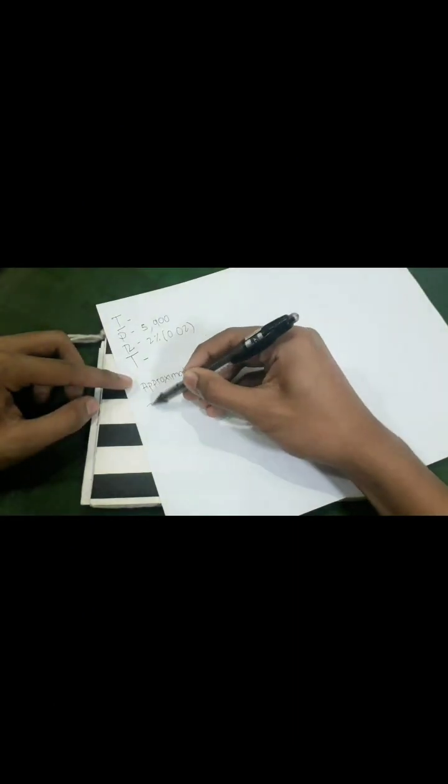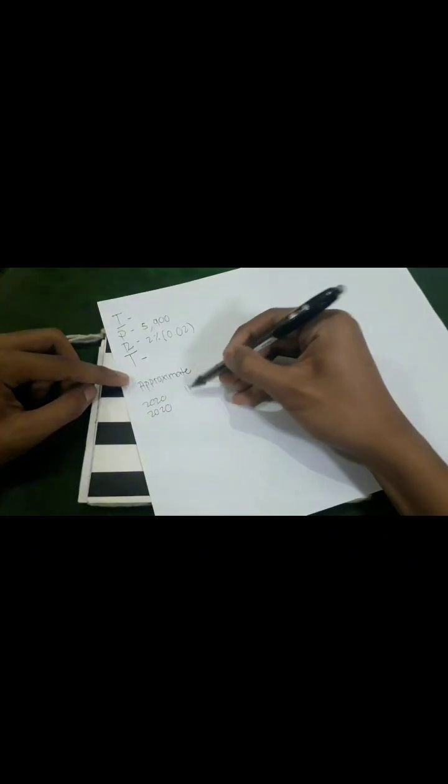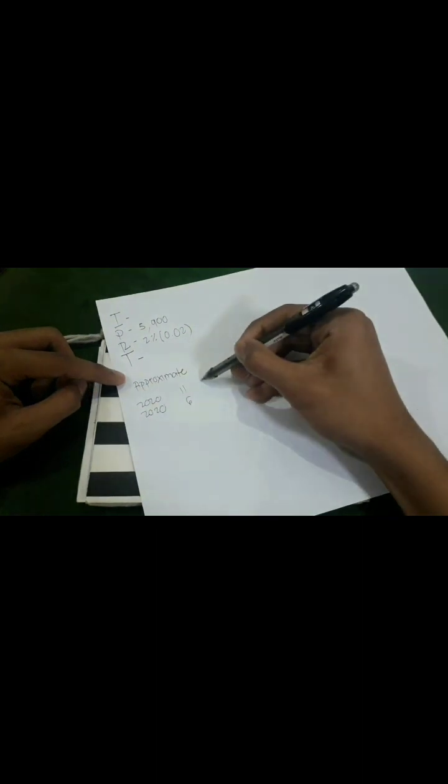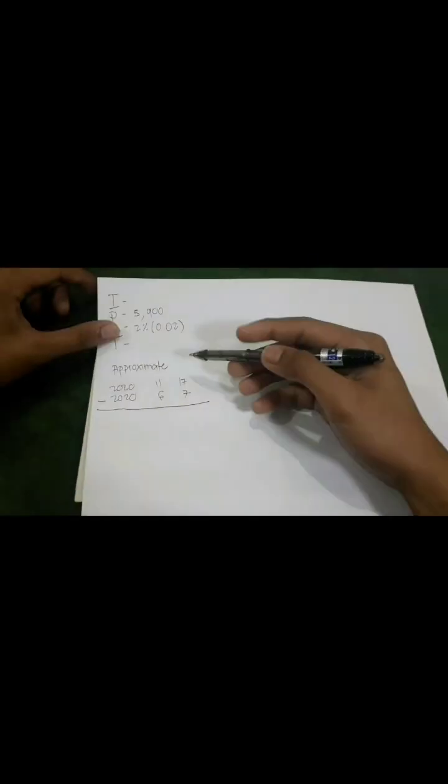First, let's take the given year, which is 2020, then the month, 11, November, the day, 17, and 7. We will try to subtract. Try to solve this. Okay, time's up. What's your answer?